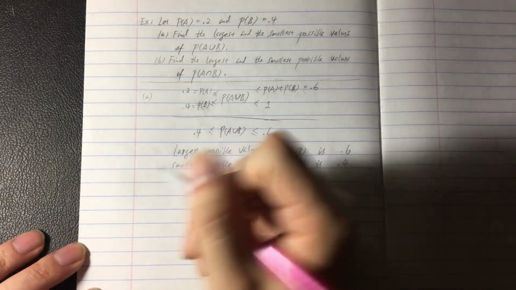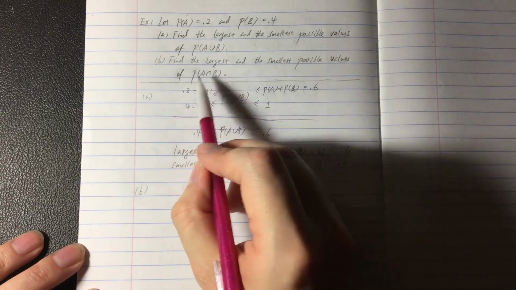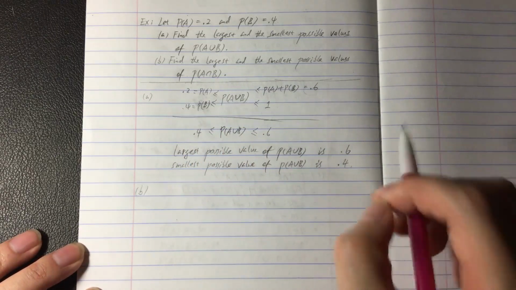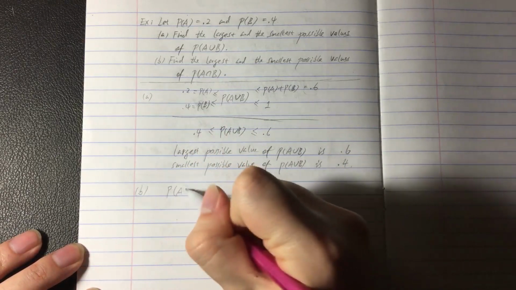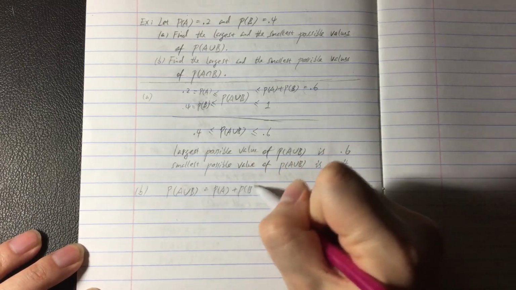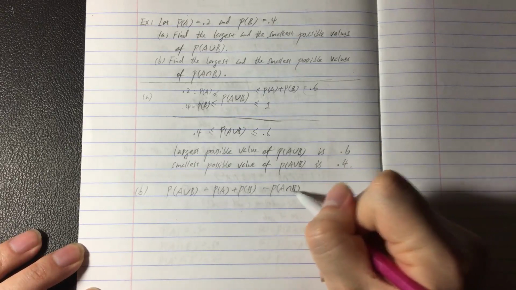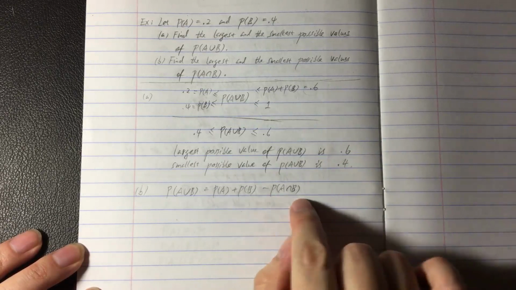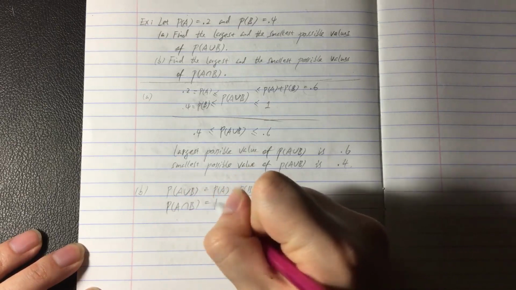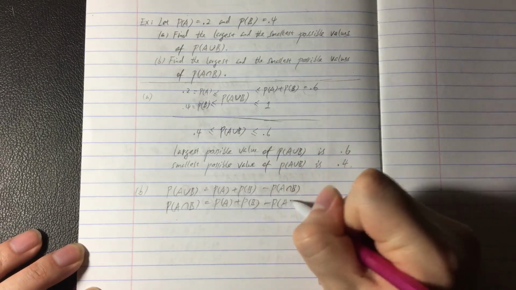Part B. Find the largest and the smallest possible value of probability of A intersection B. In general, the values for probability of A union B and A intersection B are related. We know that probability of A union B is probability of A plus probability of B minus probability of A intersection B. This formula can be rewritten. If I isolate probability of A intersection B, probability of A intersection B equals probability of A plus probability of B minus probability of A union B.